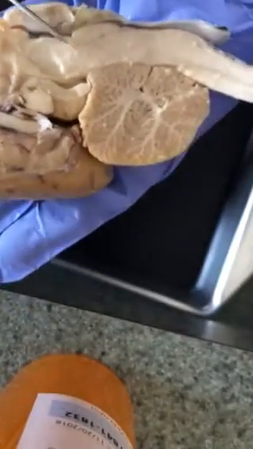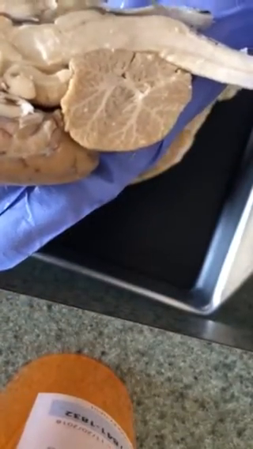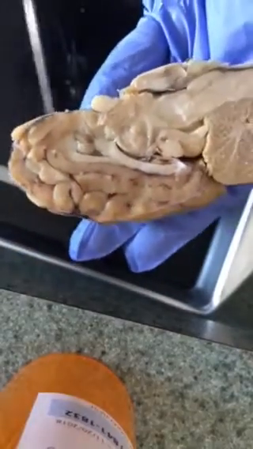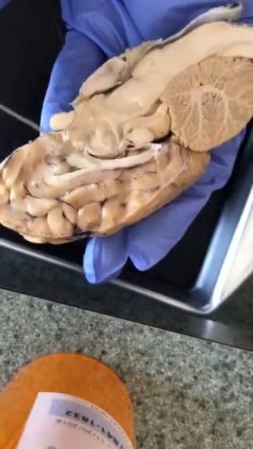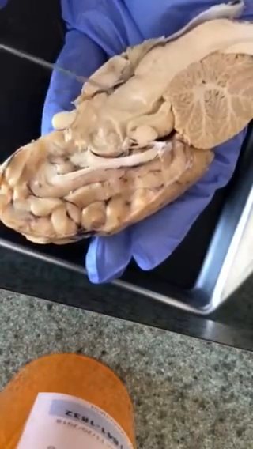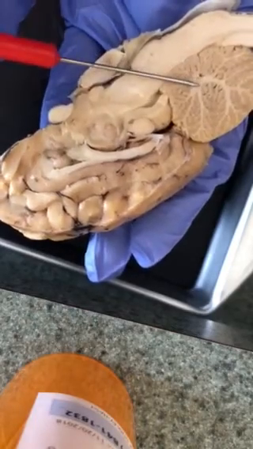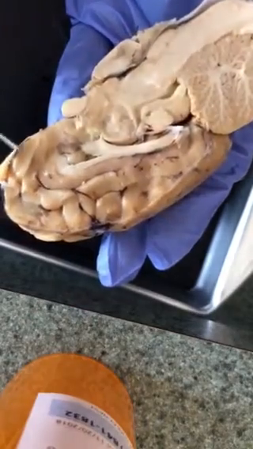And then again, this is pons, medulla, and spinal cord. And then let me think if there's anything. Corpus callosum, pituitary gland, thalamus, hypothalamus, cerebellum.